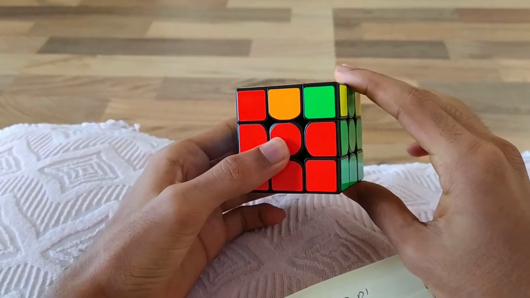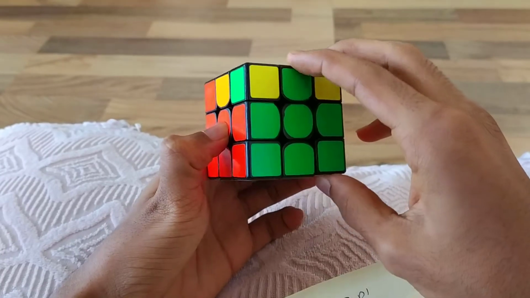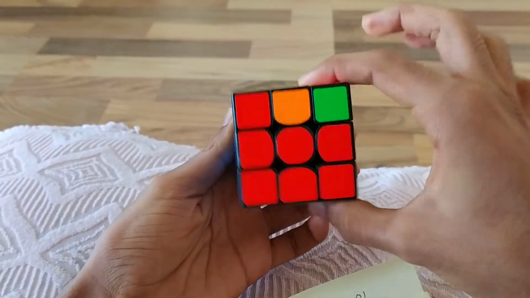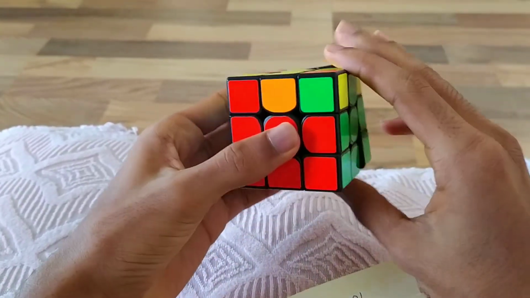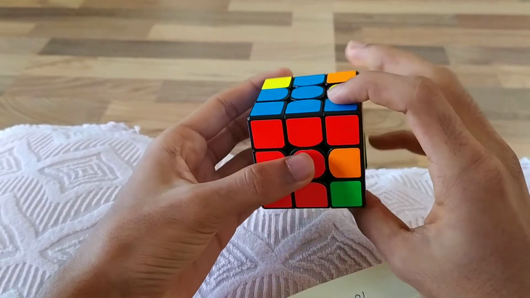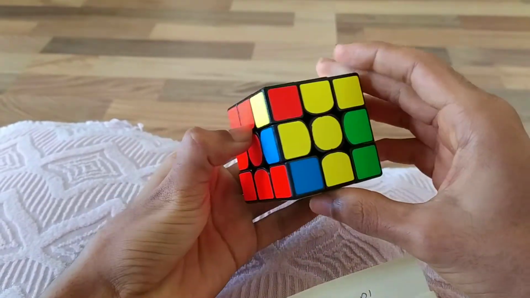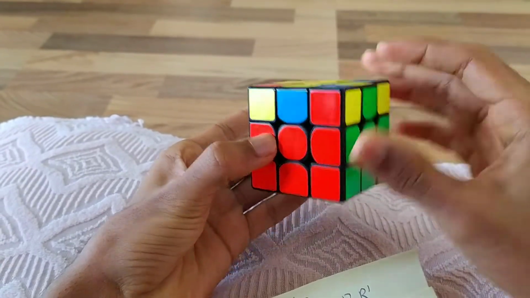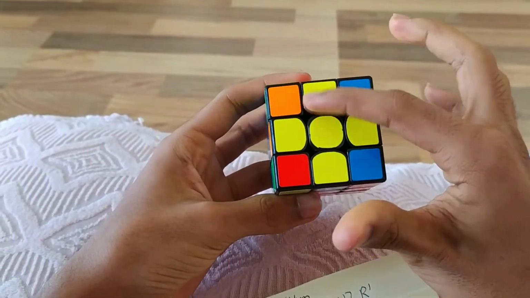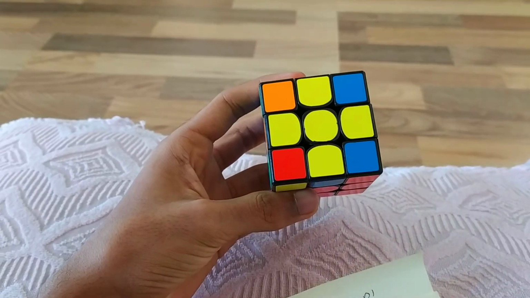Now, in this case, move the front 2 layers towards the right. Once more, do the righty algorithm. And then bring it back, the front 2 layers towards the left. Once more, I have got my cross.